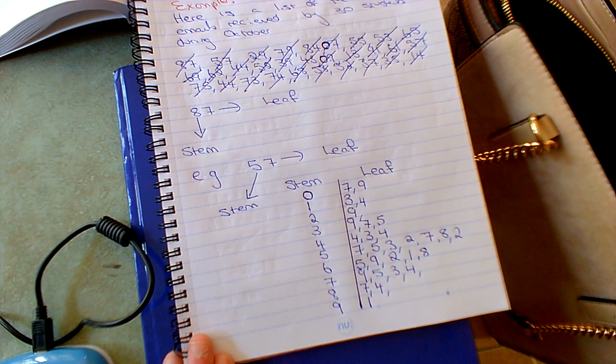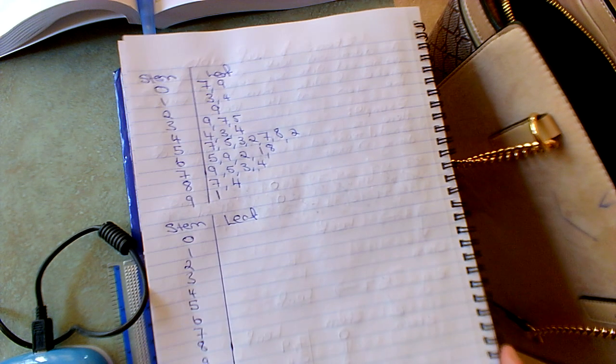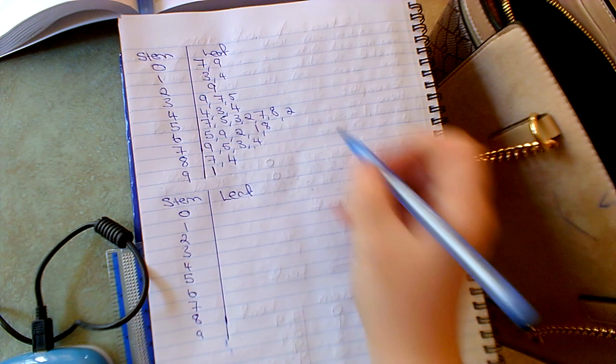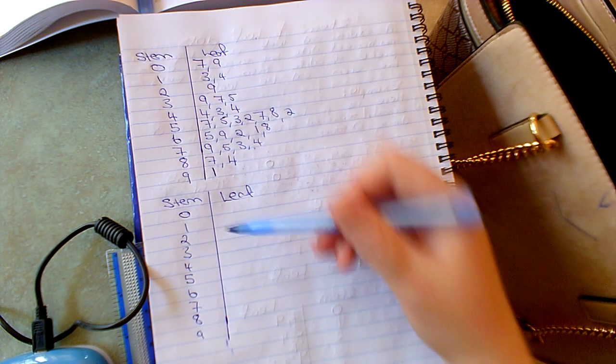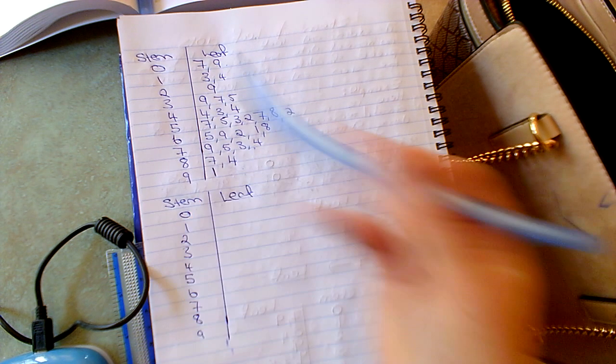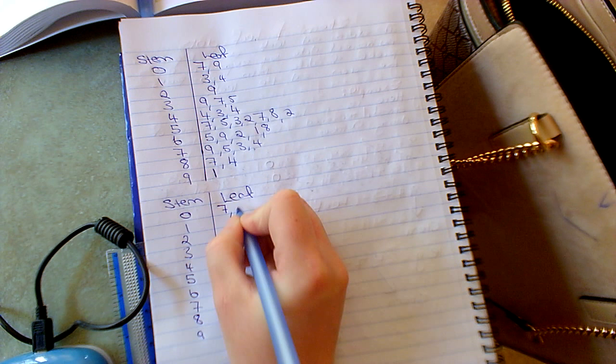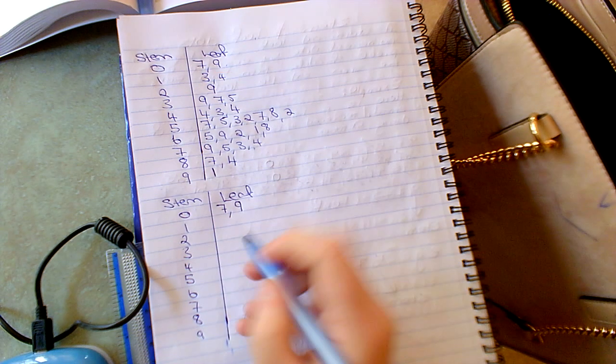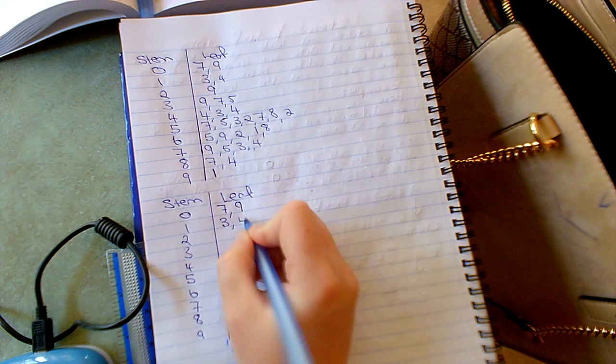Okay, so I have my stem and leaf here. This is my unordered one, and now I'm going to put it in order. I don't have to change anything here, so I can put in my leaf 7, 9 again. I don't have to change anything here, so I can put in my 3, 4. I don't have to change anything here, so I can put in my 9.